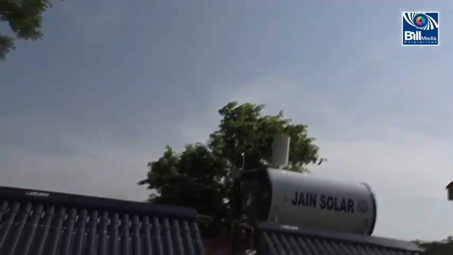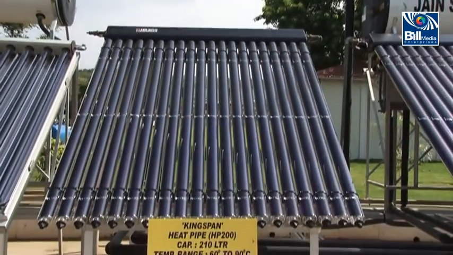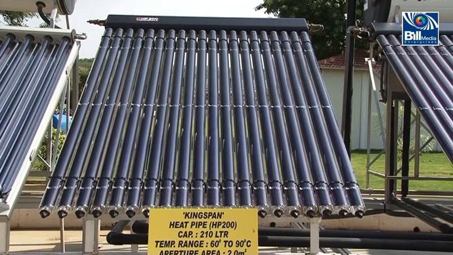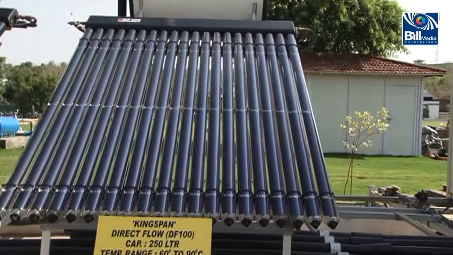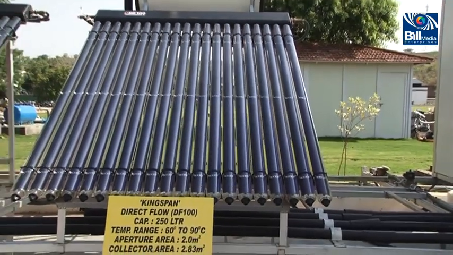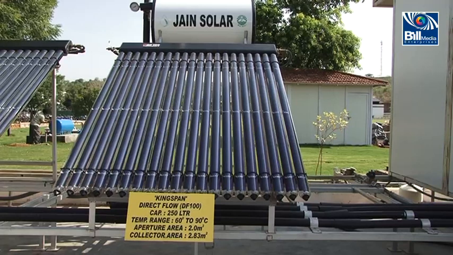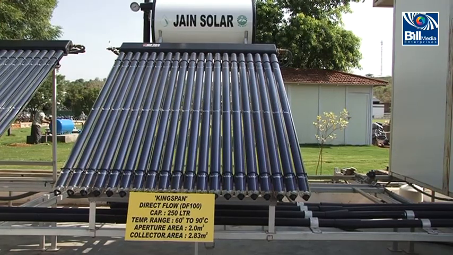So what is the difference between different kinds of panels? We can see the first one is the flat plate copper tube panel, and another one is the glass tubes. The difference is only in the collector: the heat absorbing material is copper here, while there it is glass. Otherwise, both systems are working very well. The only thing in glass systems is that we have to be more careful for the installation. It is a fragile material, so we have to be very careful. Otherwise, the system works very nicely.